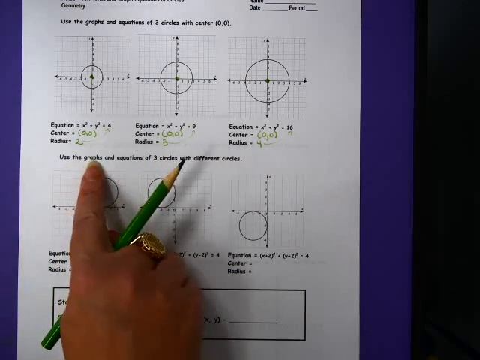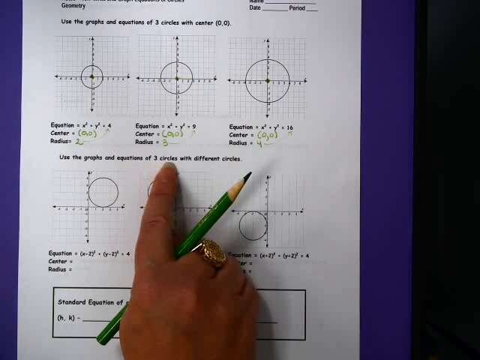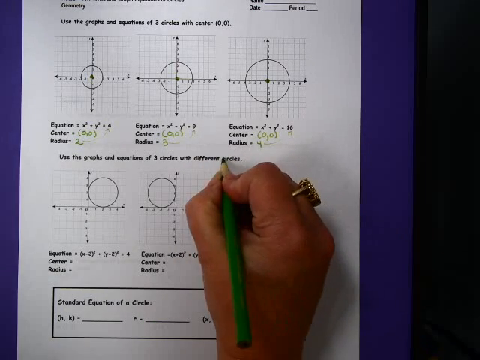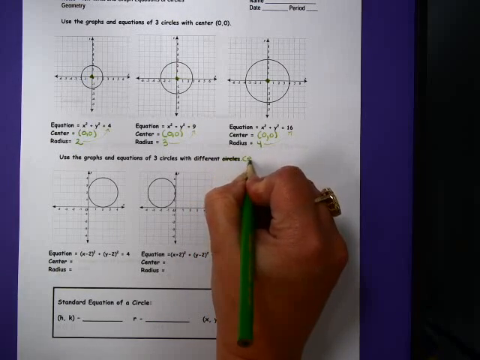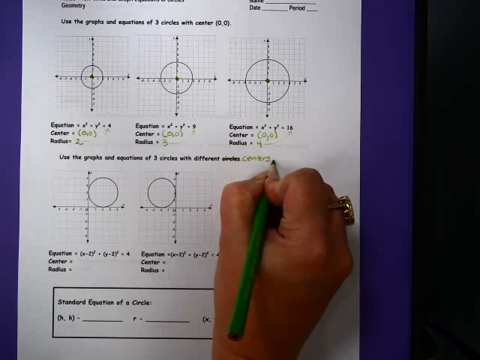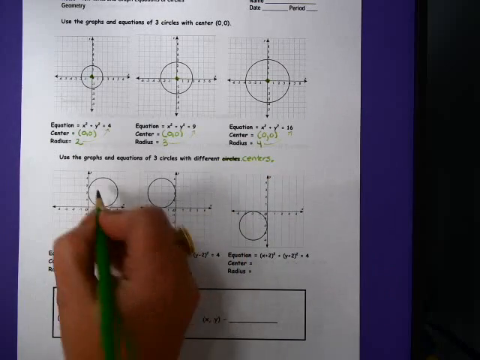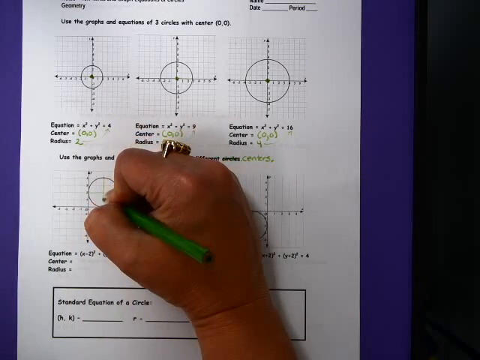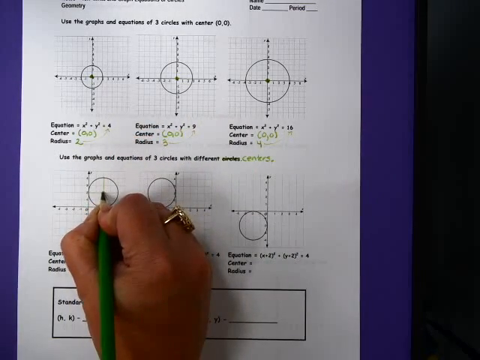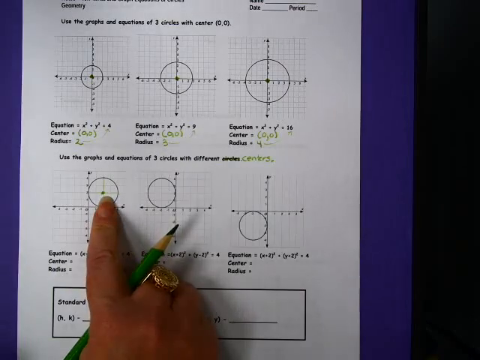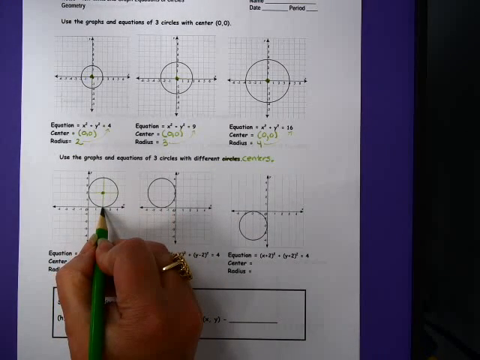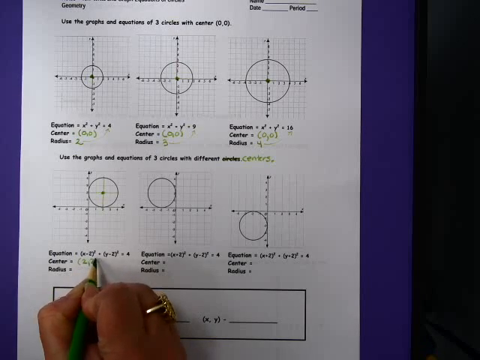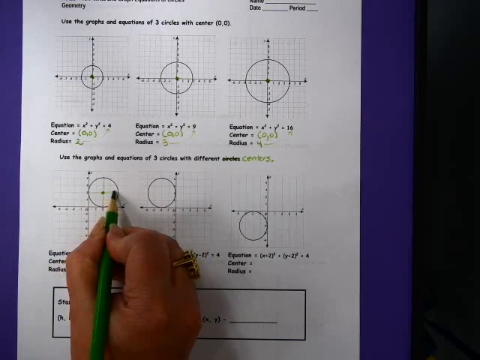So it says use the graphs and the equations of 3 circles with different centers. Okay, so first of all we need to locate the center. So here is a diameter, here is a diameter, so the 2 diameters intersect at the center. And so the center here is at 2, 2. And my radius is 1, 2.